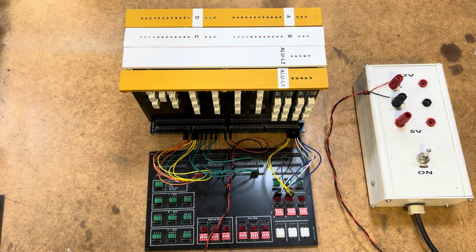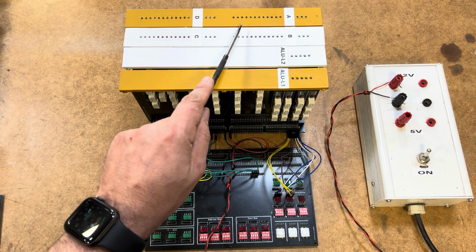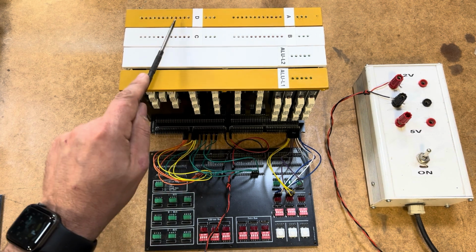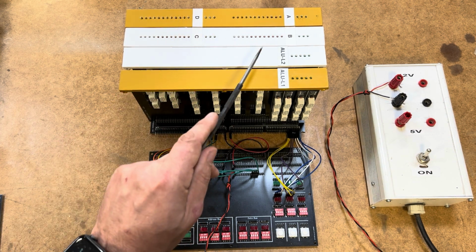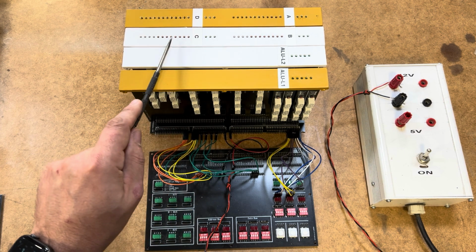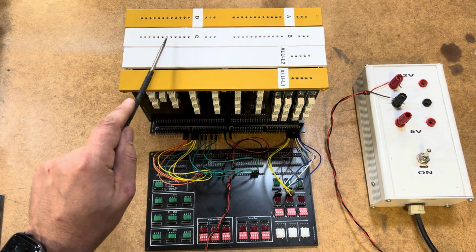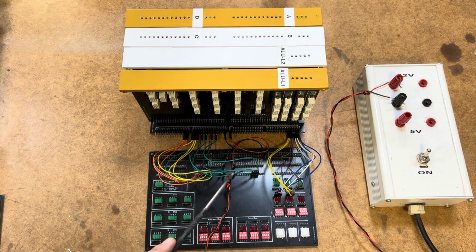Hello, welcome to a quick demonstration of my Relay computer so far. Currently I have a testing and diagnostic board here. I have two general purpose registers A and D here, and I have two special registers B and C here. B and C are tied into the ALU cards.